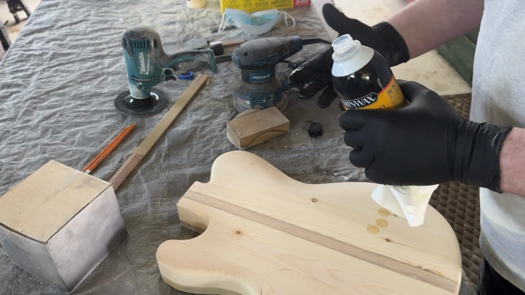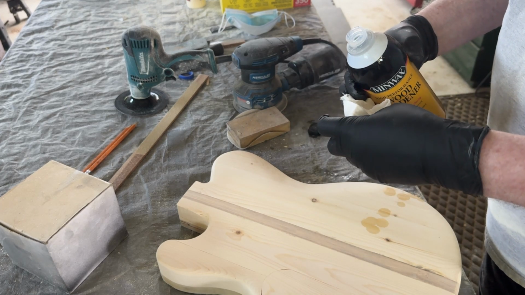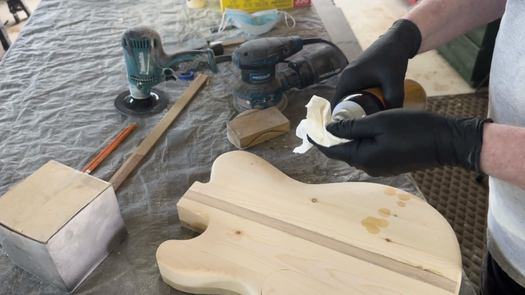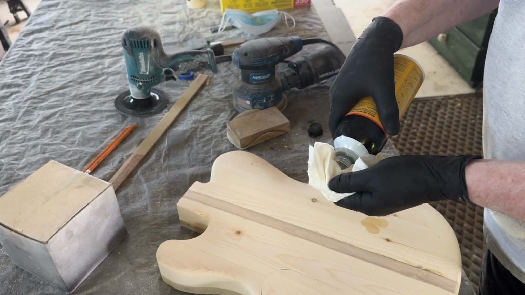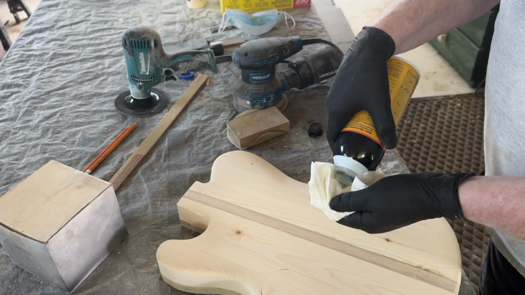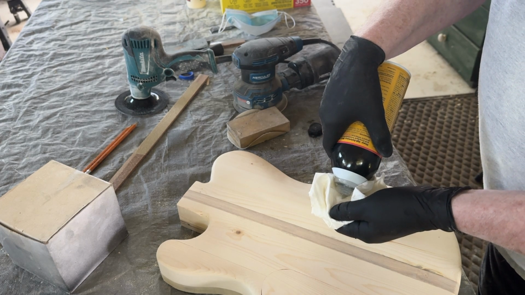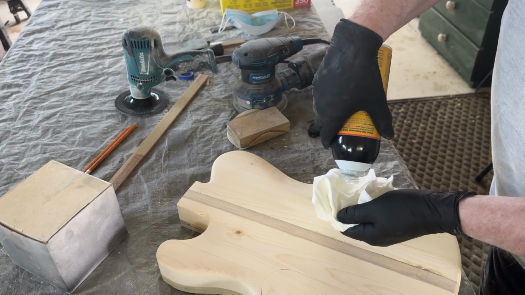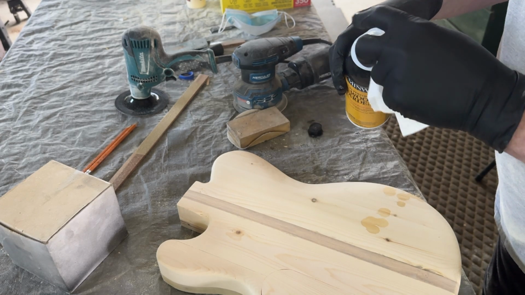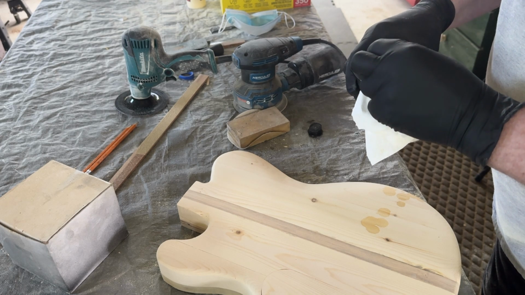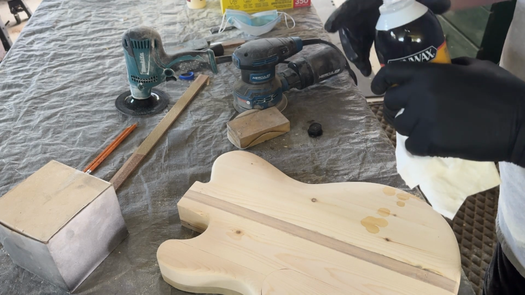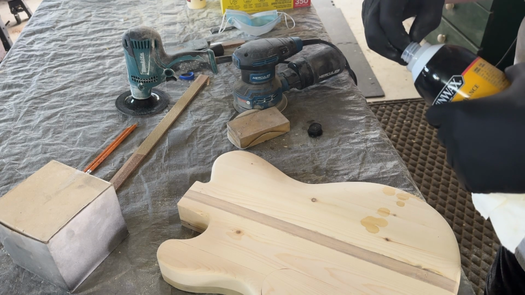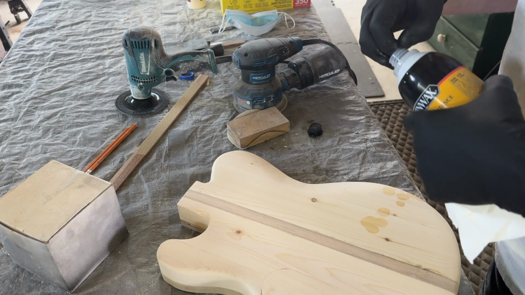I always suggest wearing gloves of some kind. This stuff is sticky when it starts to harden up on you. Well, I was reading it. Oh, the thing didn't come off there. Pliers sitting around somewhere.